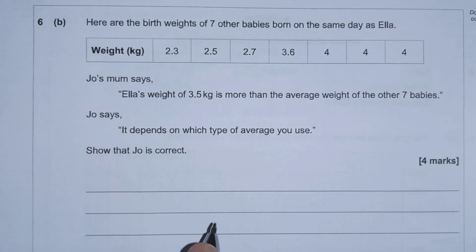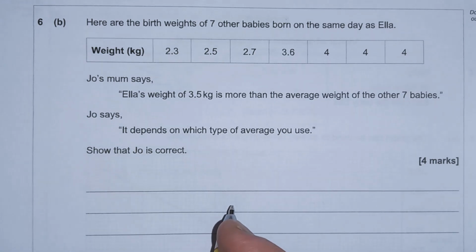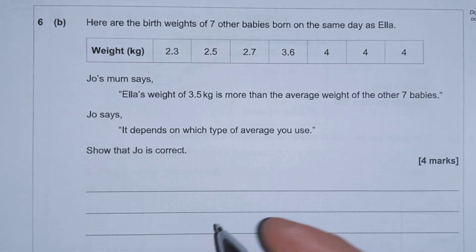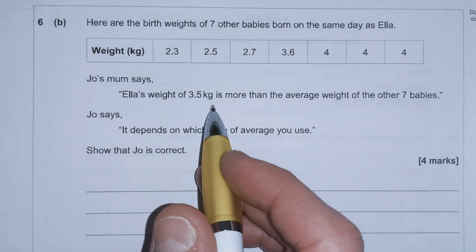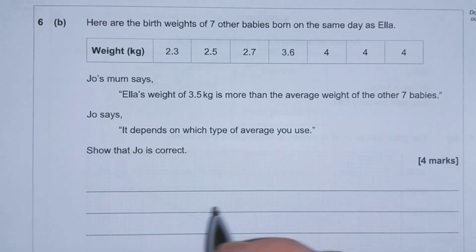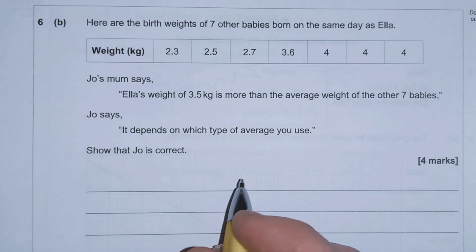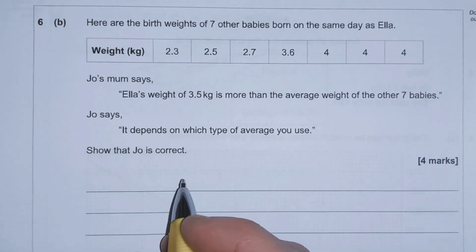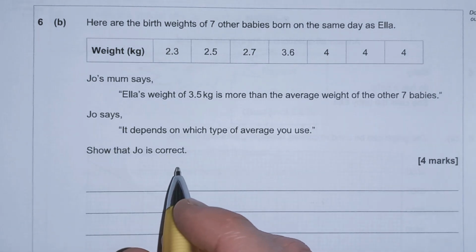6b. Here are the birth weights of 7 other babies born on the same day as Ella. Joe's mum says Ella's weight of 3.5 kilograms is more than the average weight of the other 7 babies. Joe says it depends on which type of average you use. Show that Joe is correct.